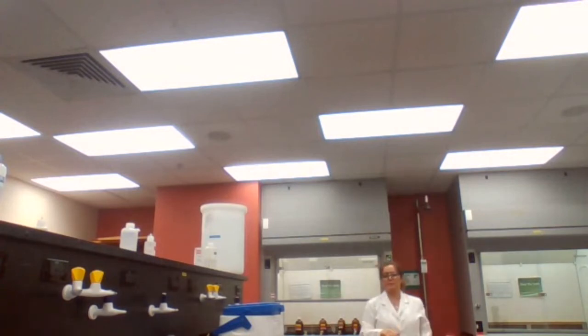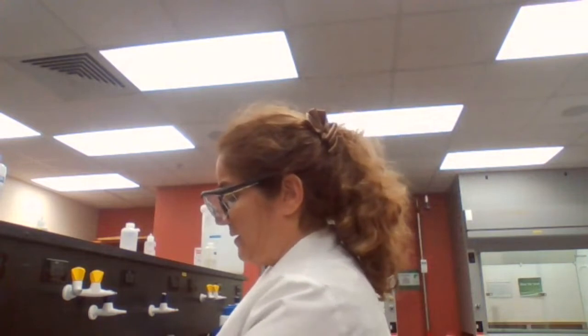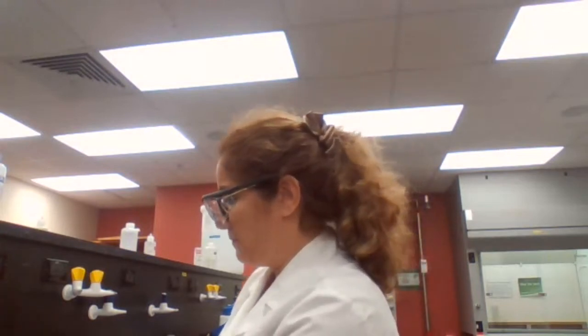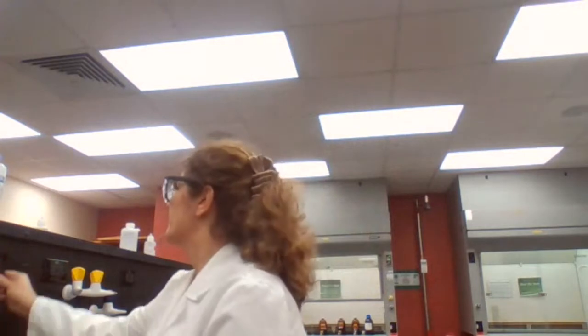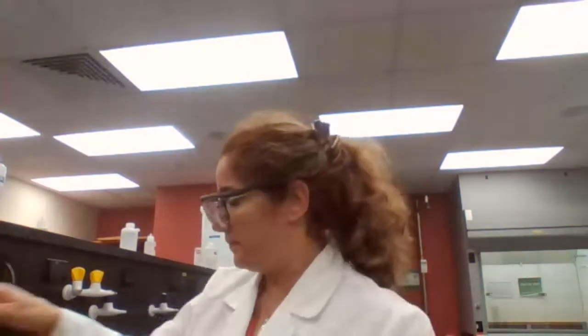Okay. The way the procedure is written, can you tell me which one is the limiting reactant and which one is the excess compound? Is benzaldehyde limiting or the acetone? Benzaldehyde limiting.